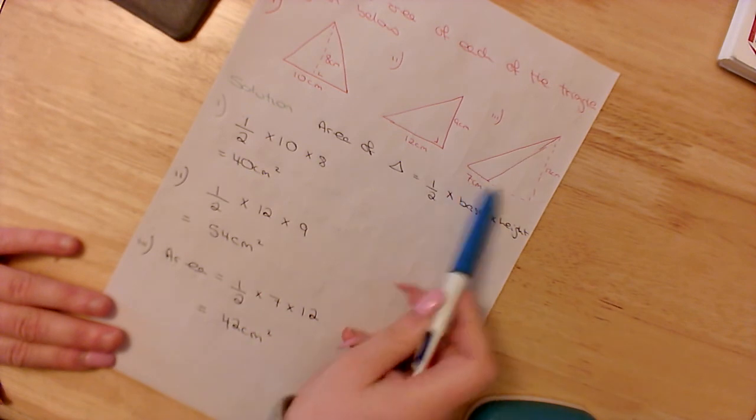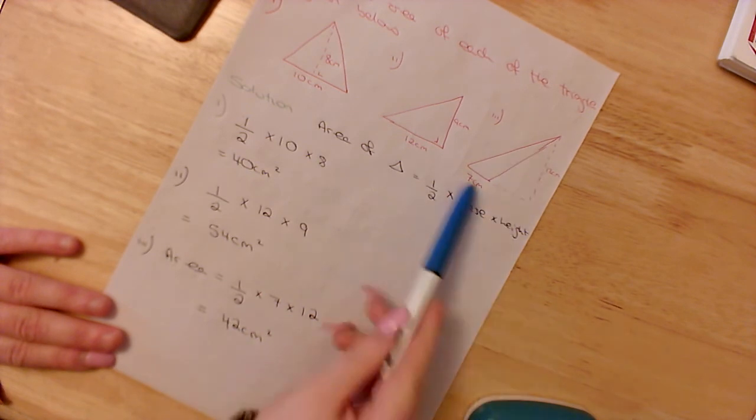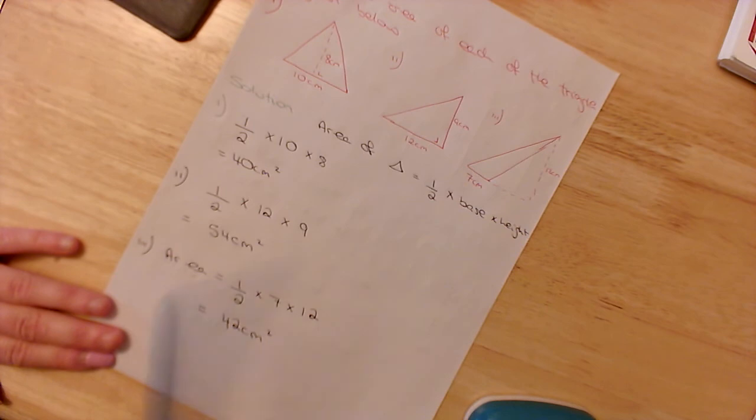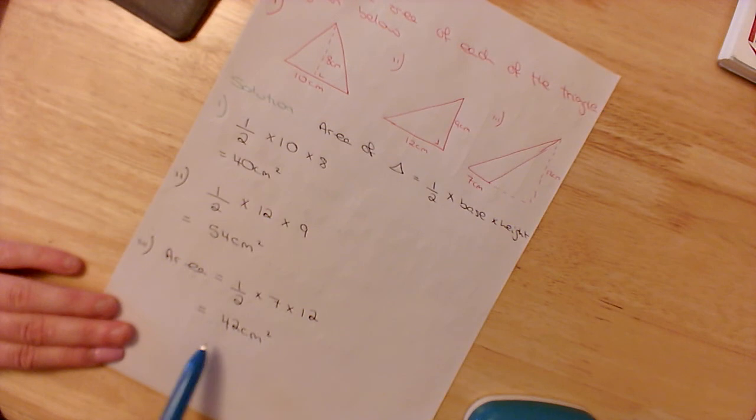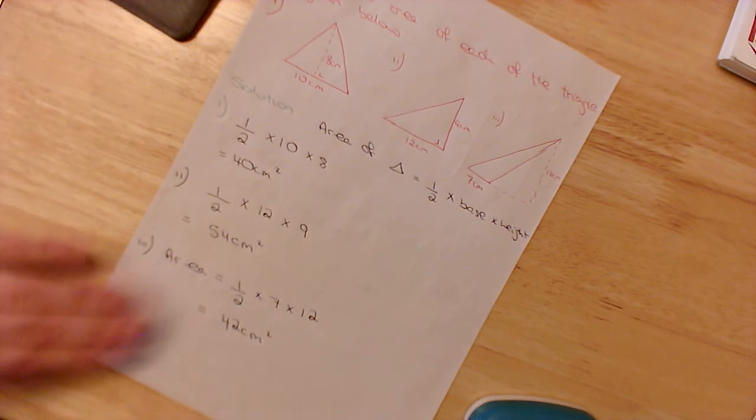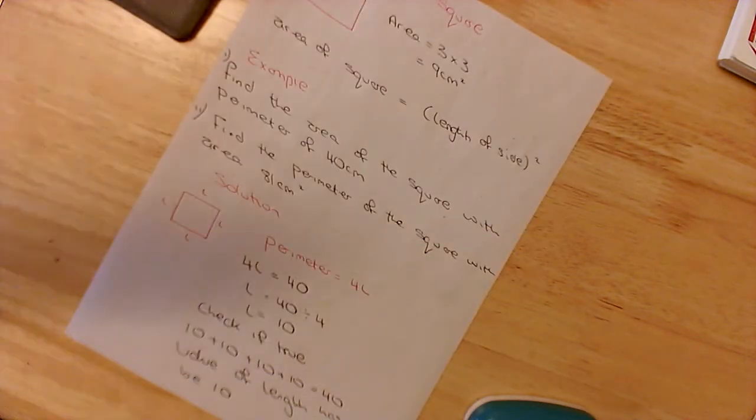Now I have to get the area of this triangle. Here's my base, the bottom part of it, so half multiplied by 7, and my perpendicular height up this way is 12 centimeters. When I put that into my calculator, I get 42 centimeters squared.